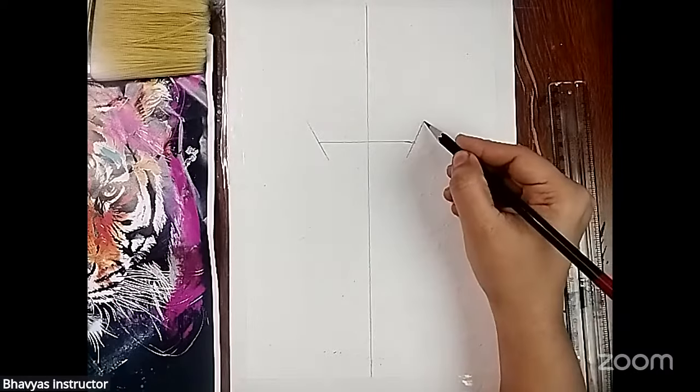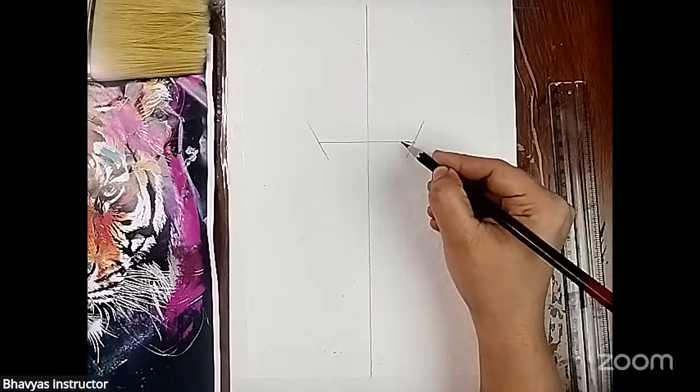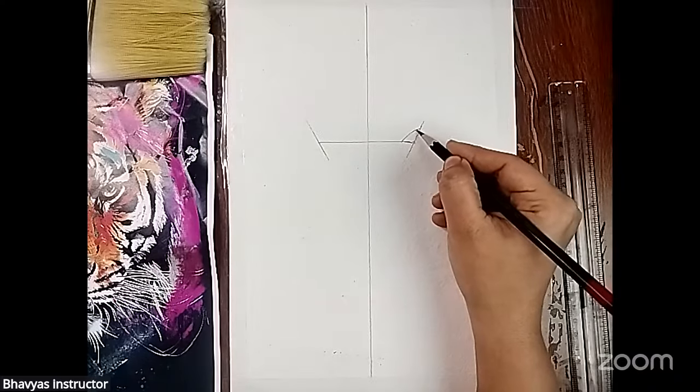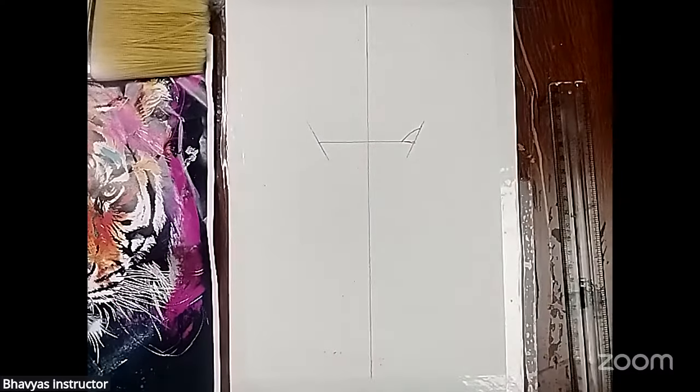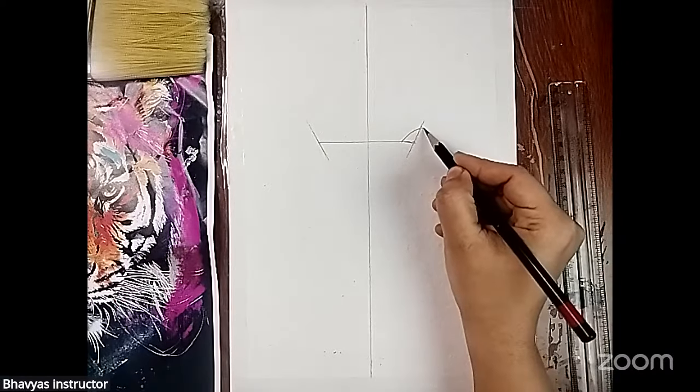This is the slant line which we have drawn. Connect like this. Like an angle you need to draw. Once it is done, just move down.